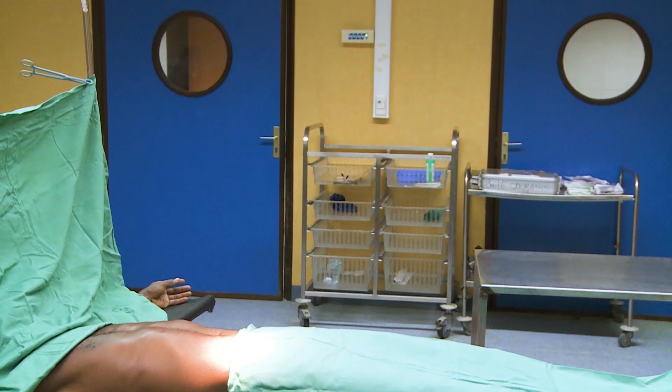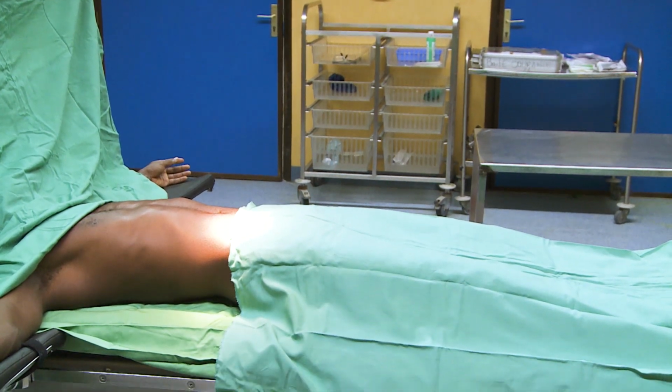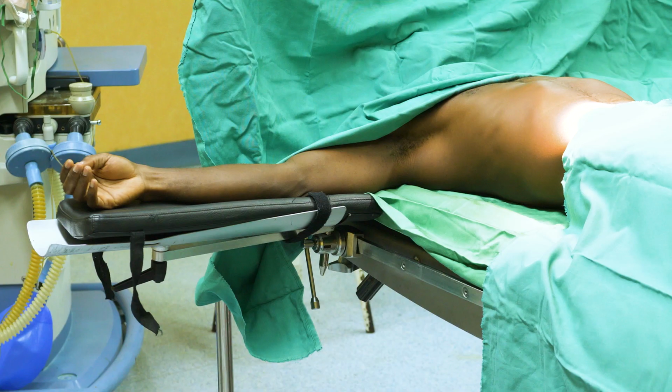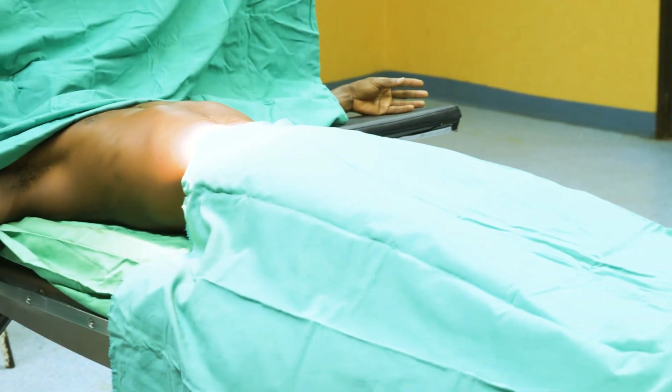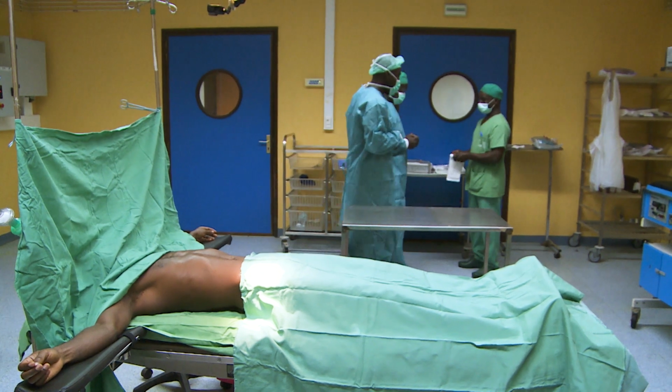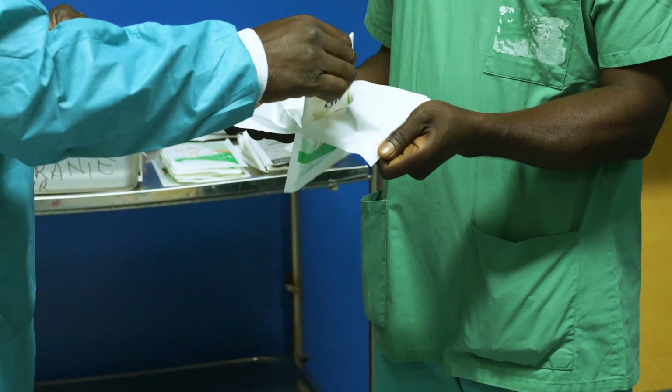The patient's skin is already clean as the patient had a shower preoperatively as instructed, and no hair removal was performed or required as per WHO's recommendations. The nurses enter the OR and don sterile gloves.